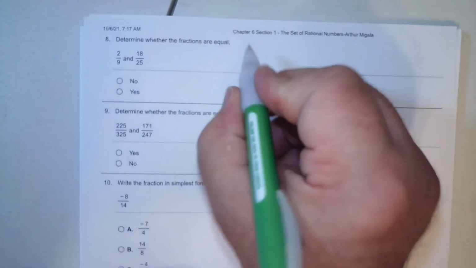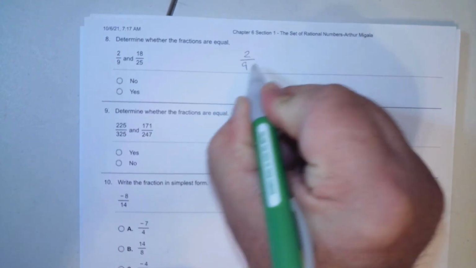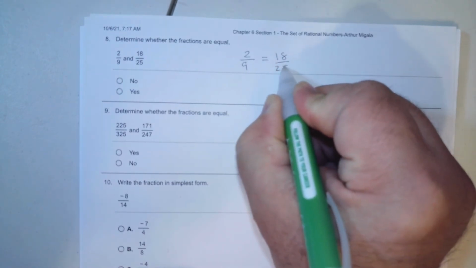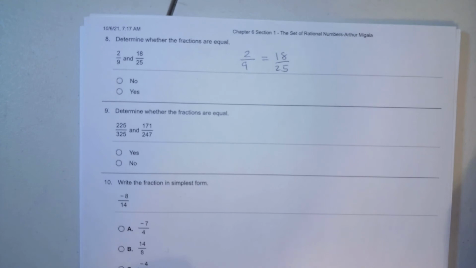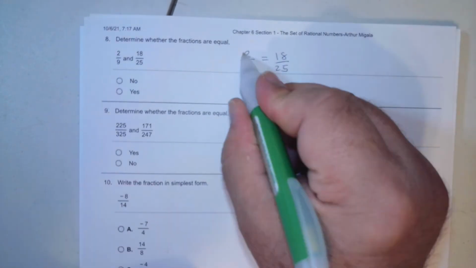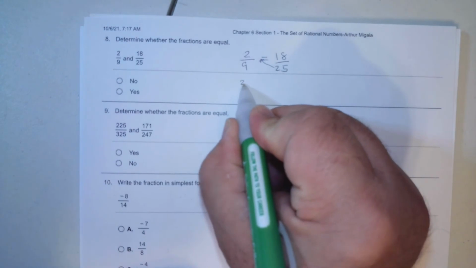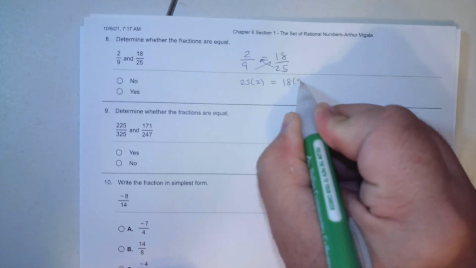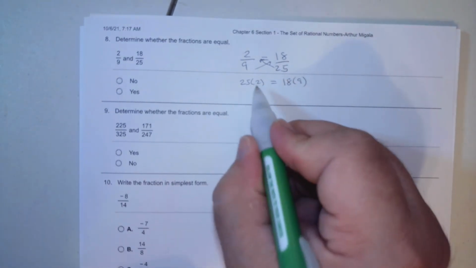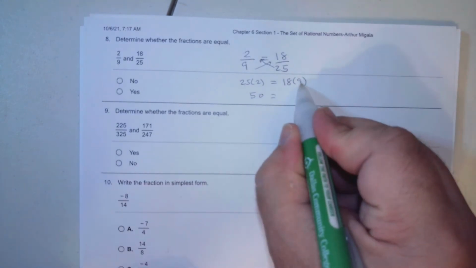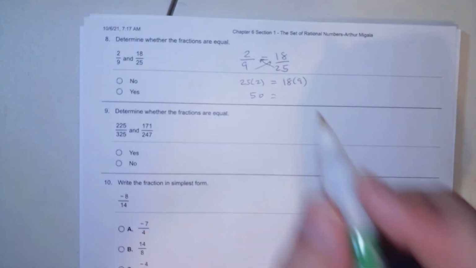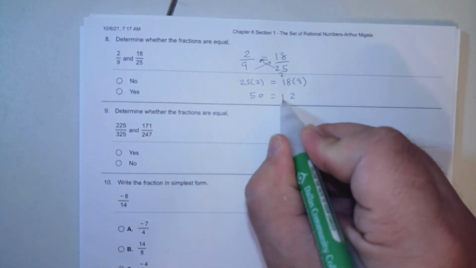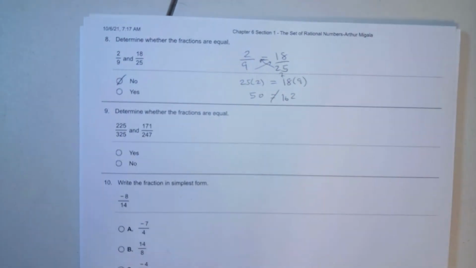Determine whether fractions are equal. 2 over 9, if they're equal. 25 times 2. Does it equal 18 times 9? 25 times 2 is 50. 9 times 8 is 72. 9 times 1 is 9, plus 7 is 16. No. They're not equal.